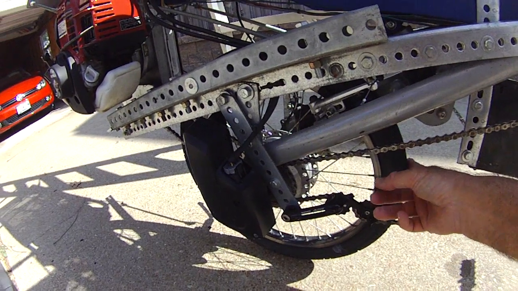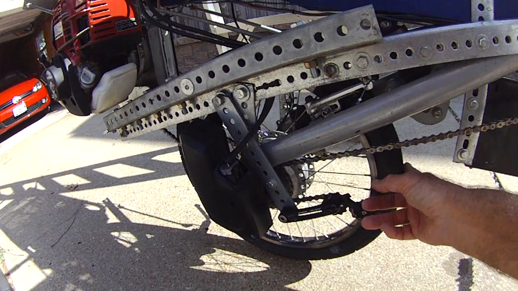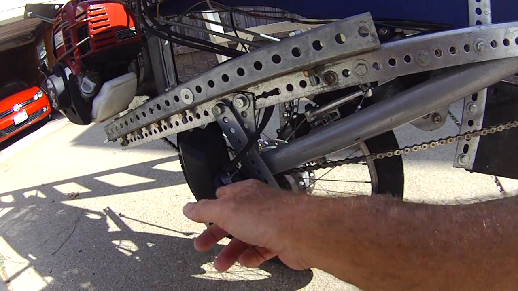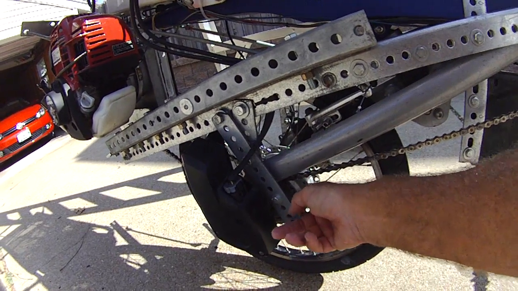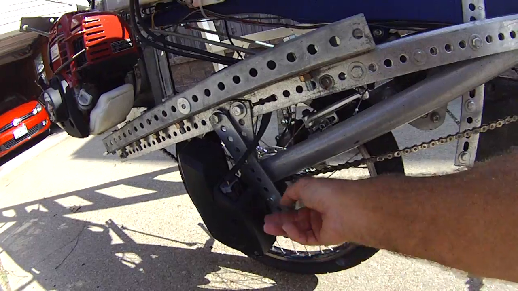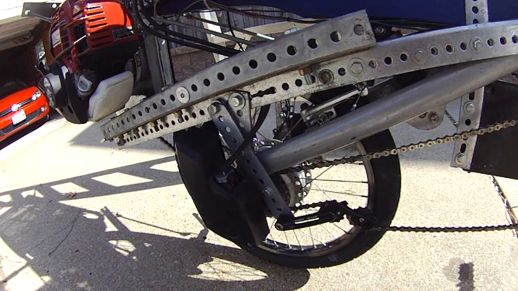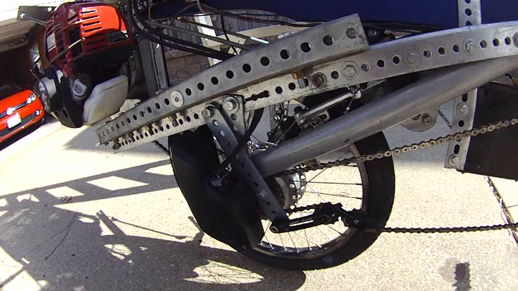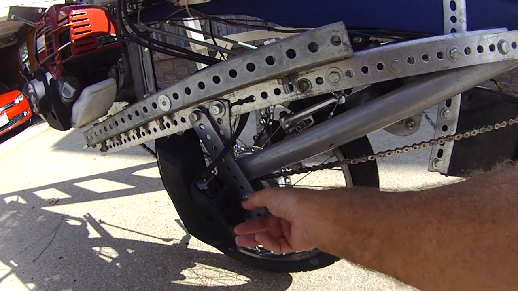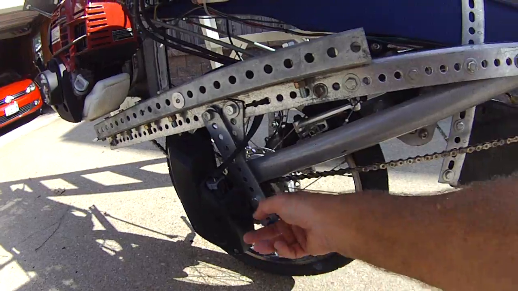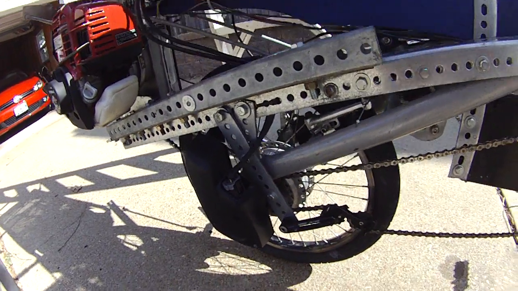The transmission starts off at about a 2 to 1 ratio, 2 turns of the sprocket for every turn of the hub, and ends up with about a 0.57 to 1 ratio, which is about 1.8 turns of the hub for every turn of the sprocket.